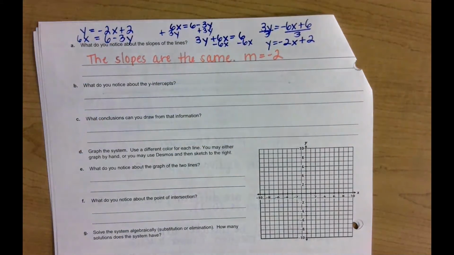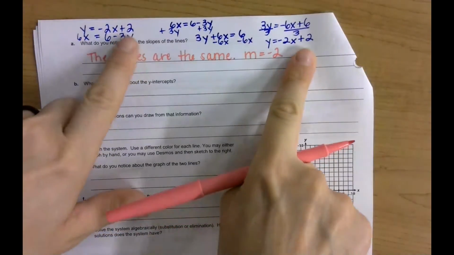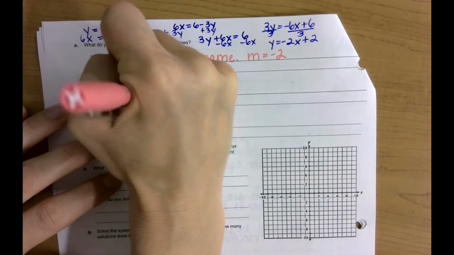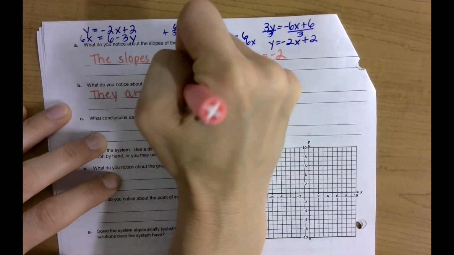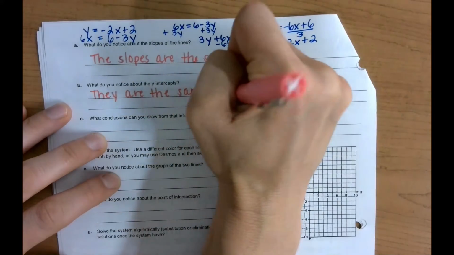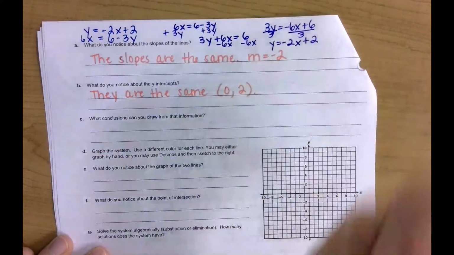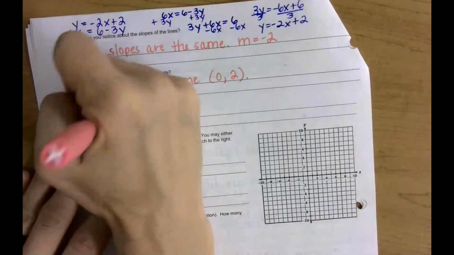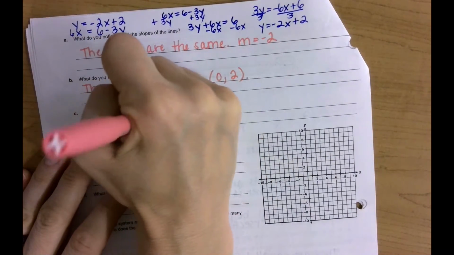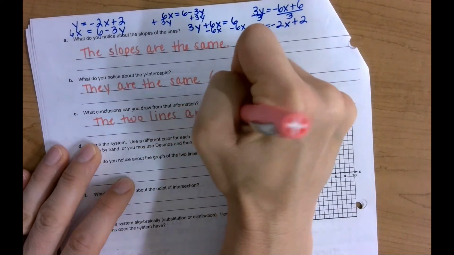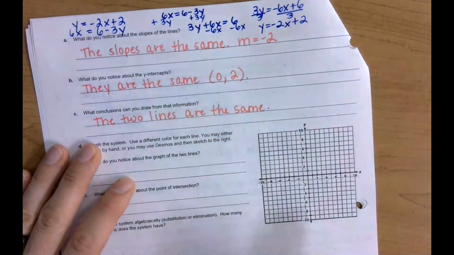What do you notice about the y-intercepts? Well, I also notice the y-intercepts are the same. They are both (0, 2). What conclusions can you draw from the information? The two lines are the same. It will be the same exact line if I graph it.